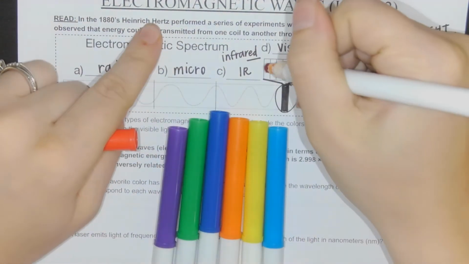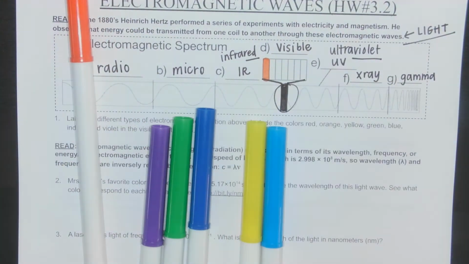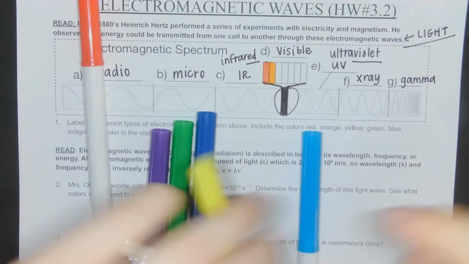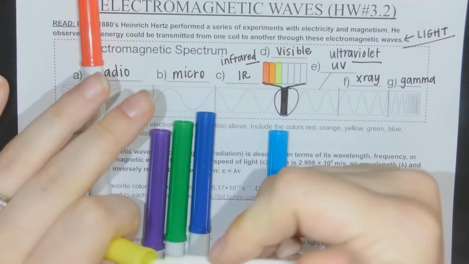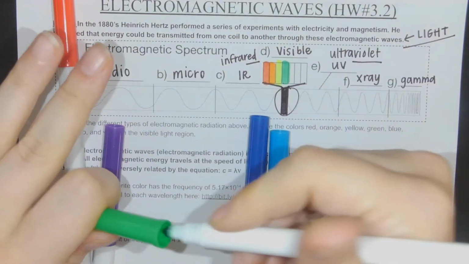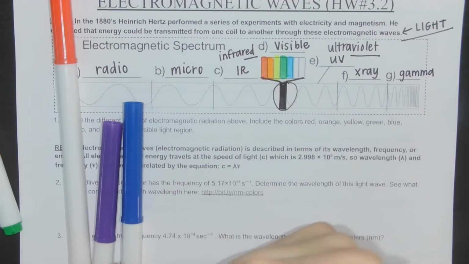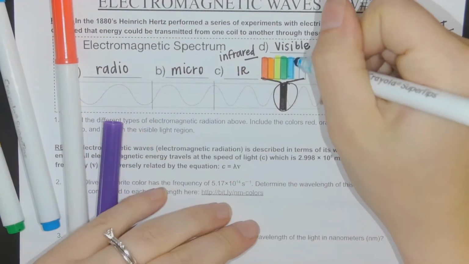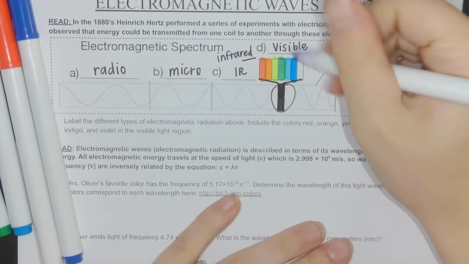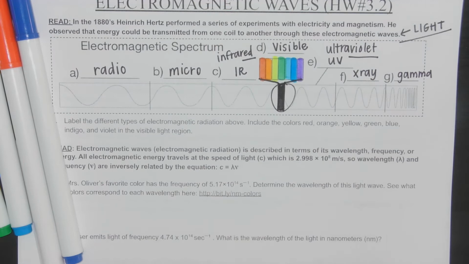So put red closest to infrared: red, orange, yellow, that's really bright yellow, green, blue, indigo or whatever, darker blue, and violet or purple is here on the side of ultraviolet.